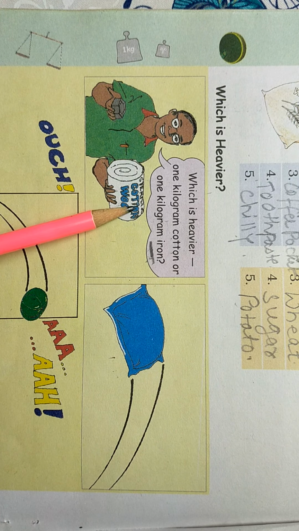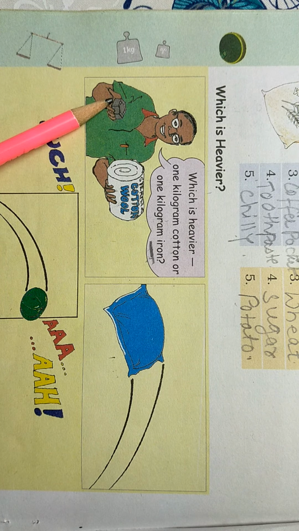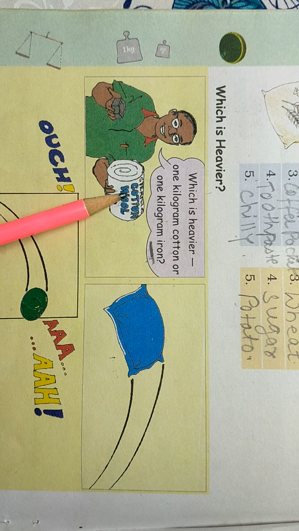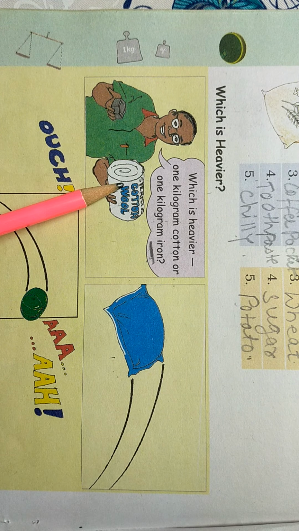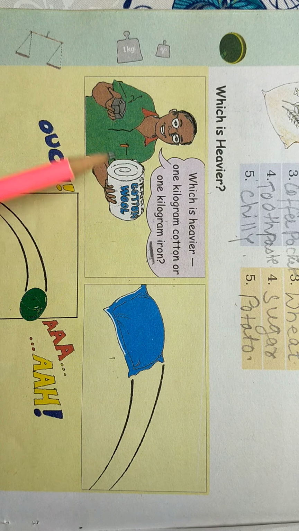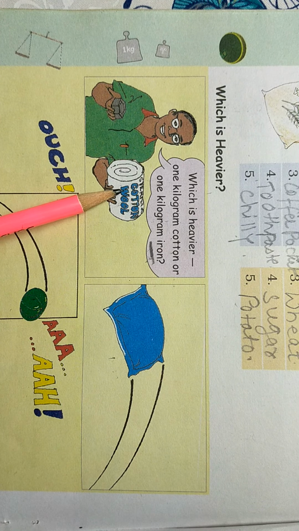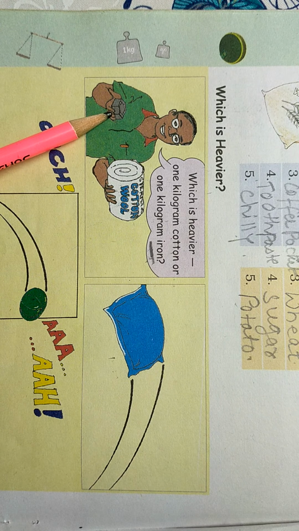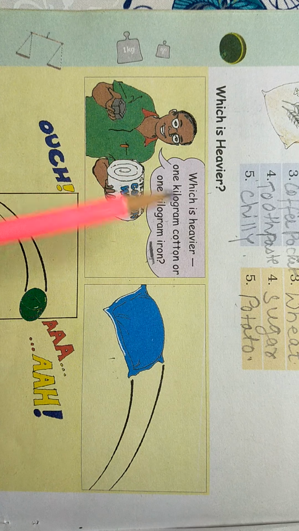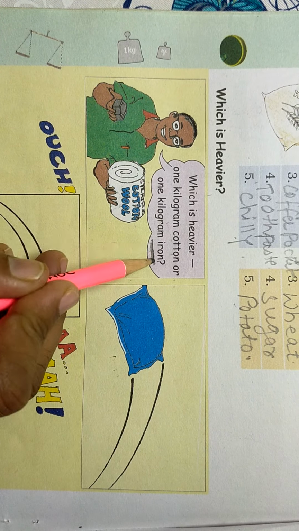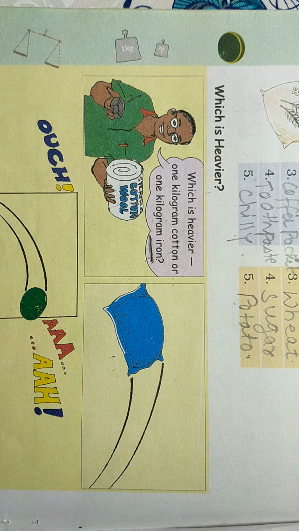Though their weight is the same, this is also 1 kg and this is also 1 kg. दोनों का भी माप 1 kg होने के बाद में भी which is heavier? The iron is heavier, right? Because the cotton is light weight. बहुत ही ज़्यादा उसका weight light होता है. So iron is heavier. So what will you write here? Just tick under the iron.